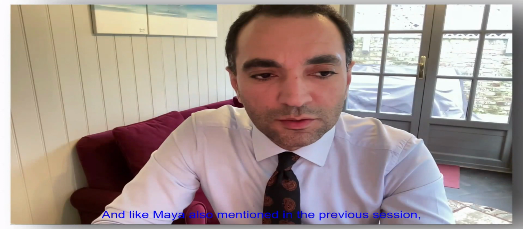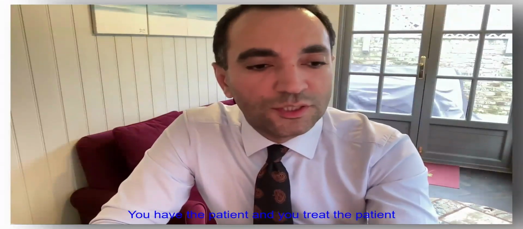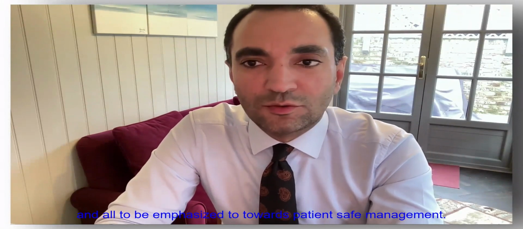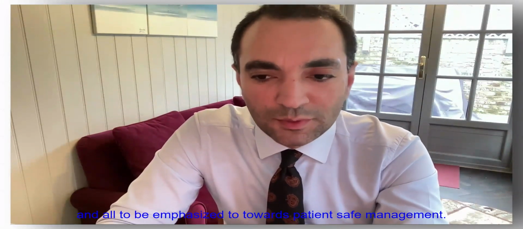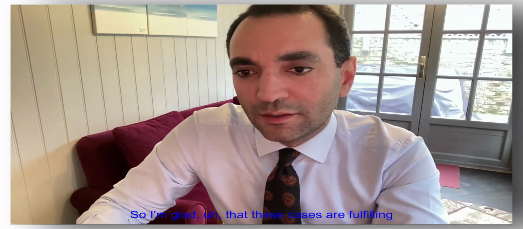And like Maya also mentioned in the previous session, the ultrasound is an adjunct. You have the patient and you treat the patient rather than the scan. The scan will help to rely, and especially with these advanced diagnostic models that you can apply, all to be emphasized towards patient safe management. So I'm glad that these cases are fulfilling these criteria.